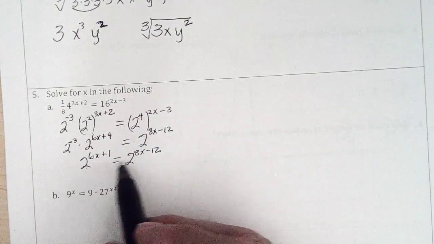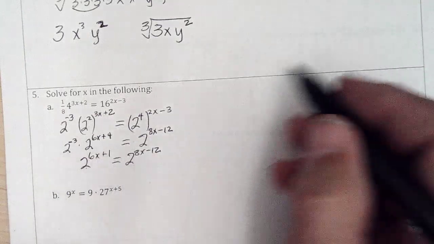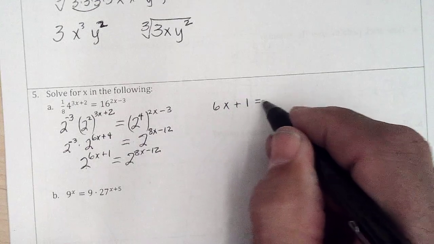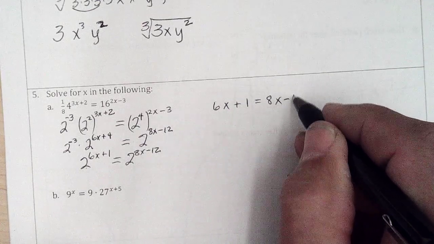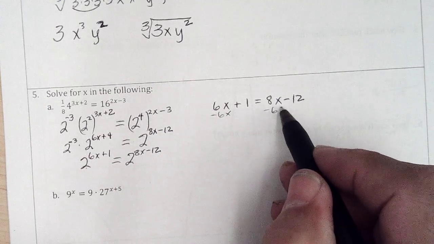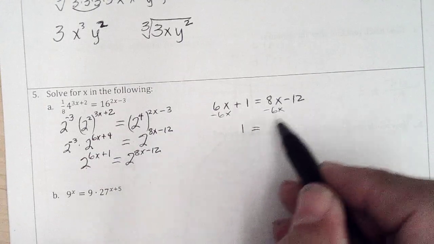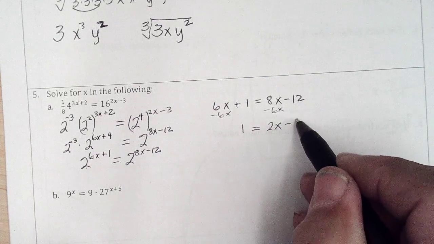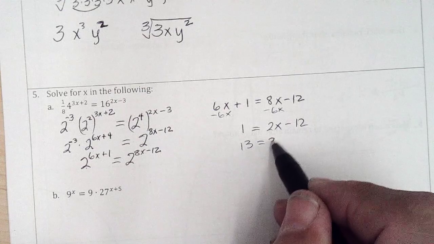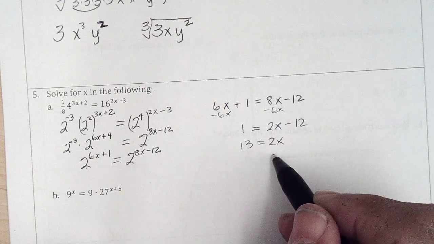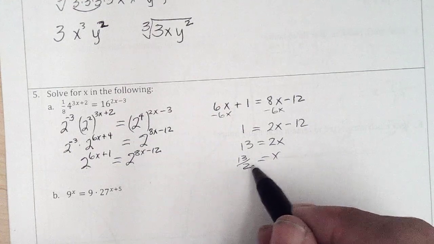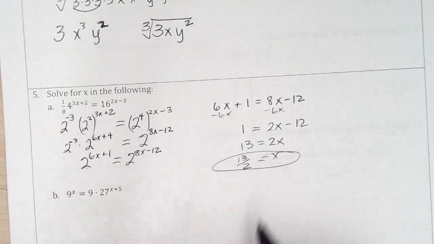So the single bases, both the same, so now the powers must be the same. So 6x plus 1 must equal 8x minus 12. If I subtract 6x from both sides, I get 1 equals 2x minus 12. Add 12. Divide by 2. X is 13 halves, or 6 1/2.